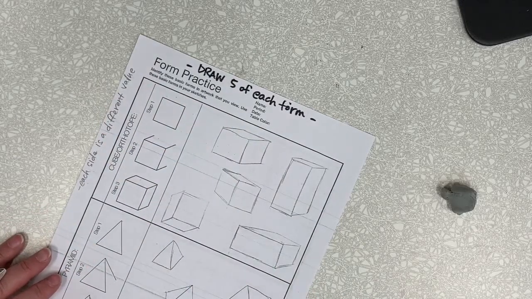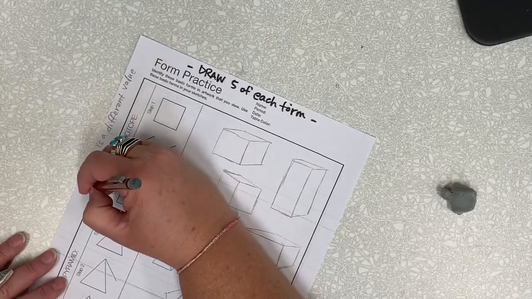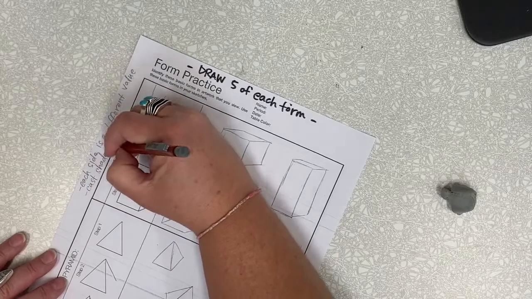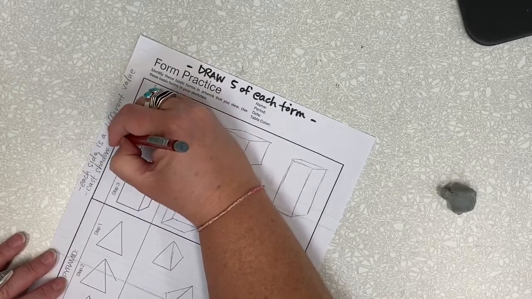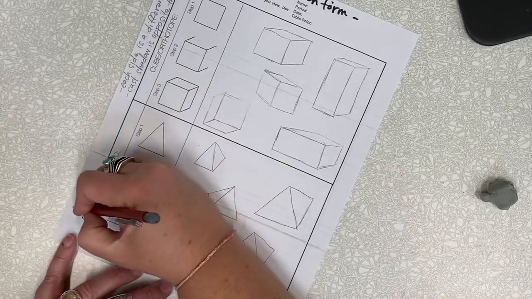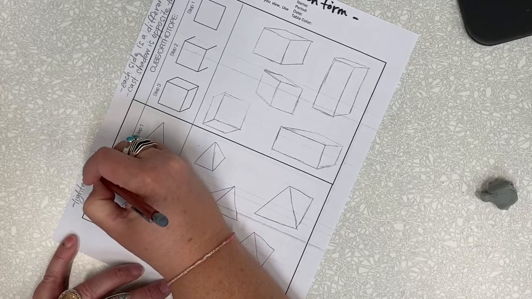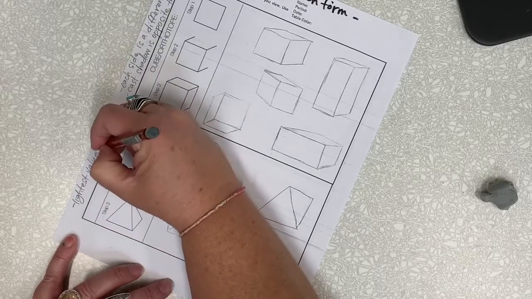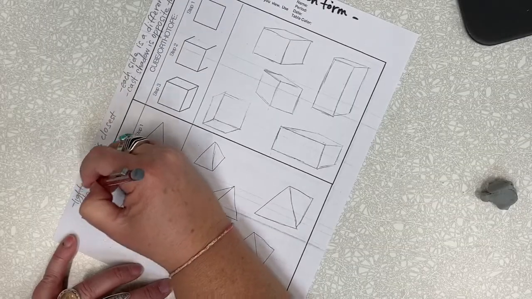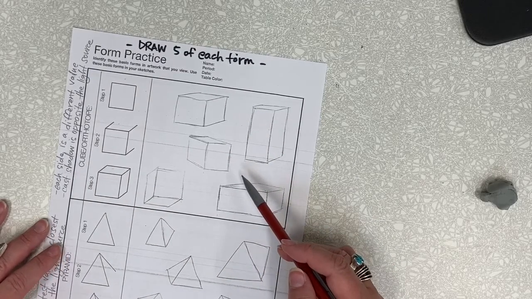Second rule, and this is actually true for all forms, is that your cast shadow is opposite the light source. We're going to add one more rule. The third rule is the lightest value is closest to the light source. Each form will have a different direction of light.